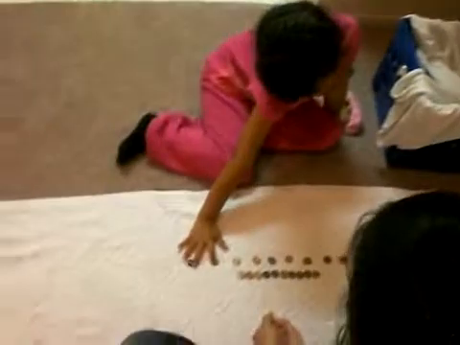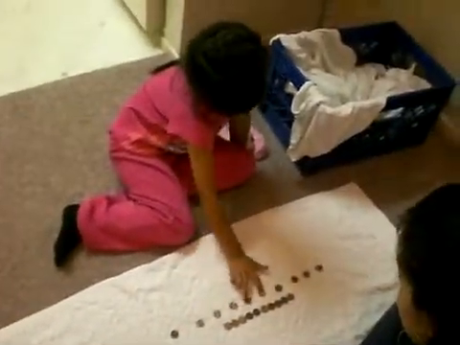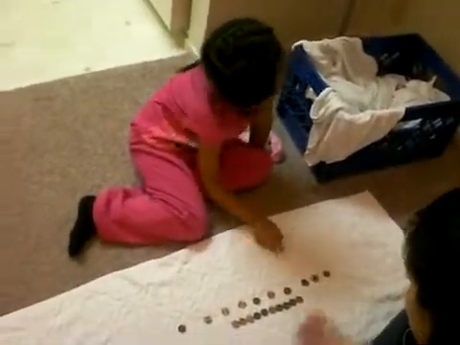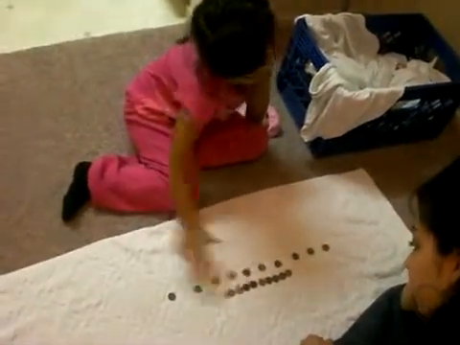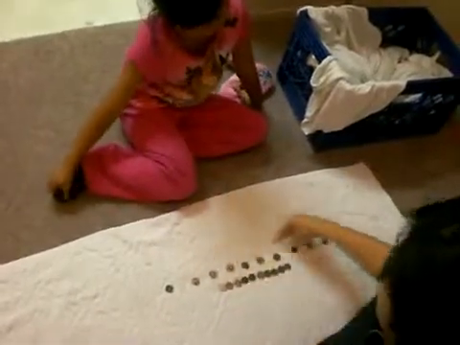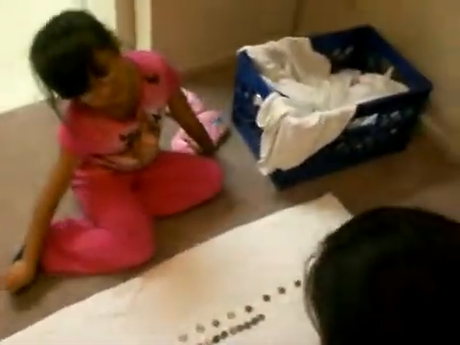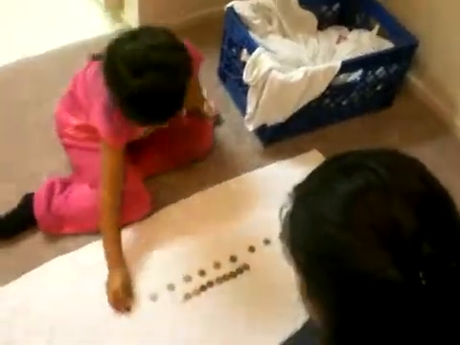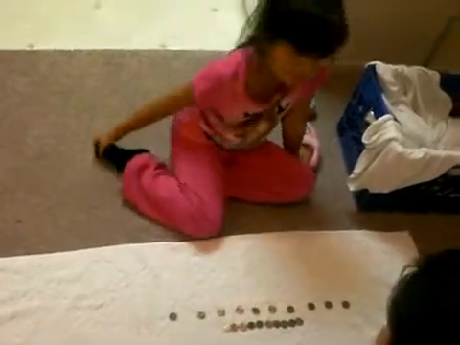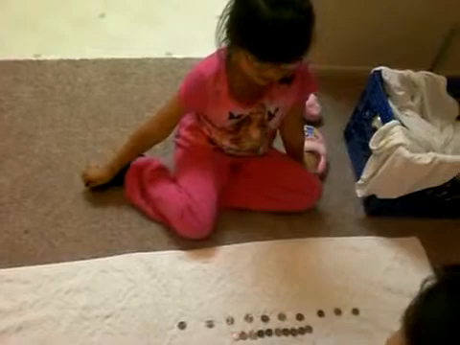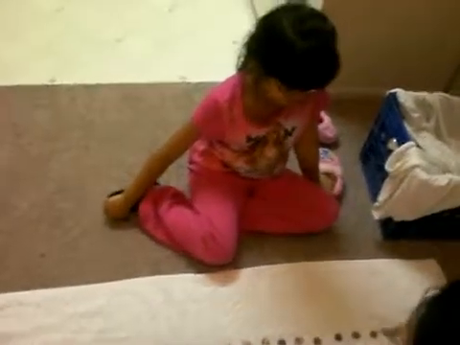Because 2, 4, 6, 8, 10, and 2, 4, 6, 8, 10. But this line is shorter than that side, so how do they have the same amount? I put them together. But what if they weren't together? Like right now? Like why is this line bigger than that one? Because he separated them. Oh, okay.